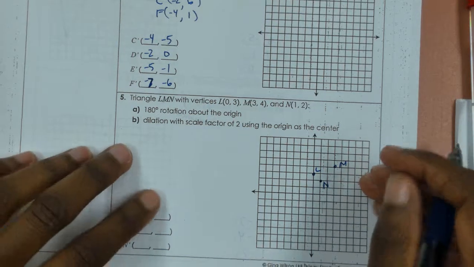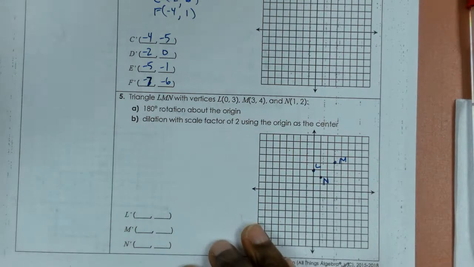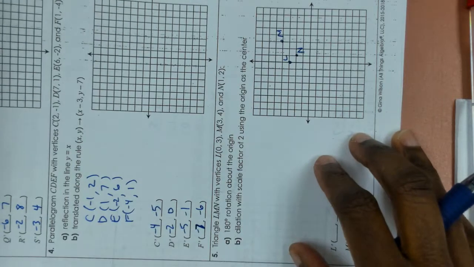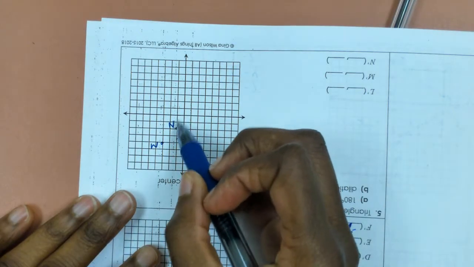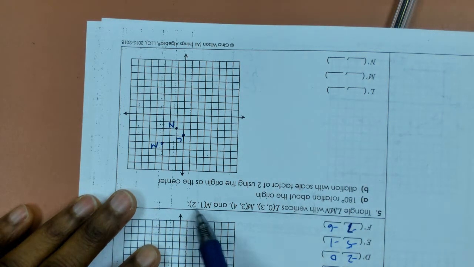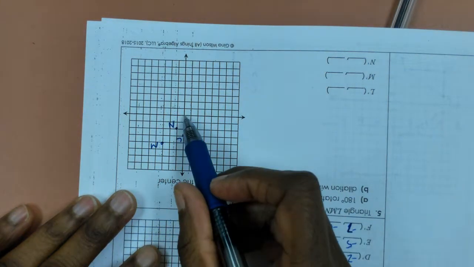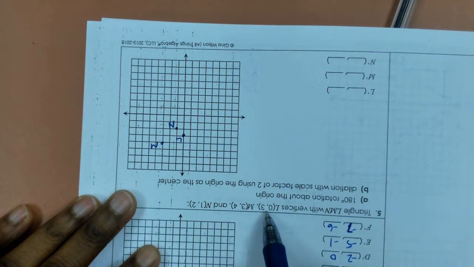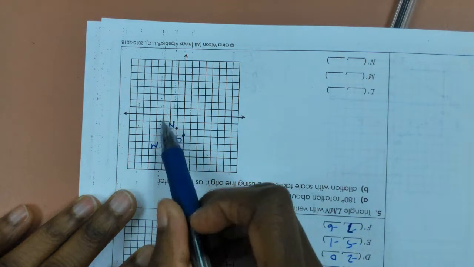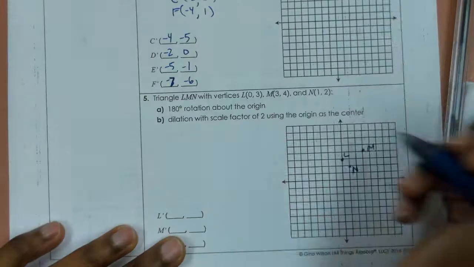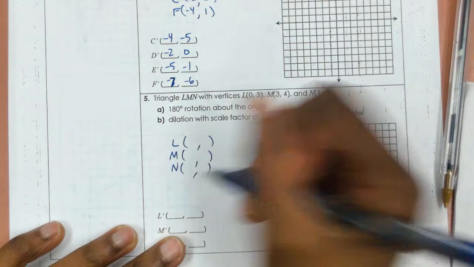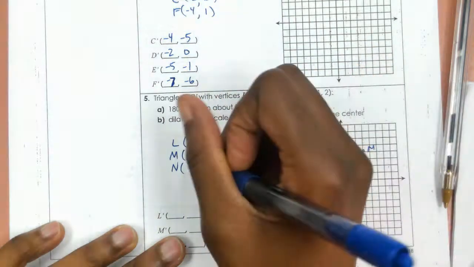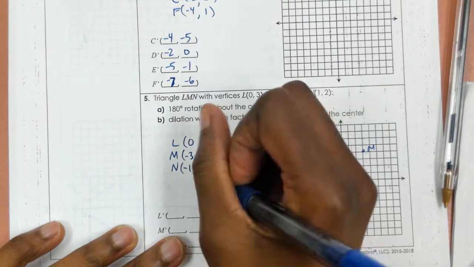Okay, good. All right, so if I wanted to rotate this 180 degrees, I would turn it either way, 90 degrees, 180. So my points just change signs. So it's going to be -1, -2 for N, where N was 1, 2 before. L is 0, -3. It was 0, 3 before, so now it's 0, -3. Change the sign. -3, -4 changes these signs. So if I just do my rotation, the points L, M, and N turned into the opposite signs of what they were, in the same order.